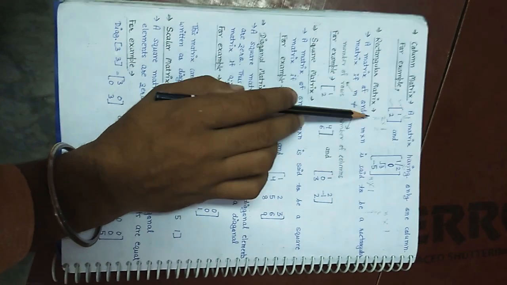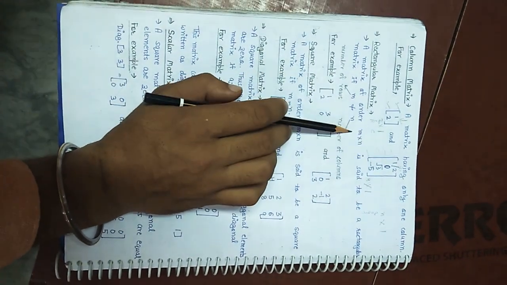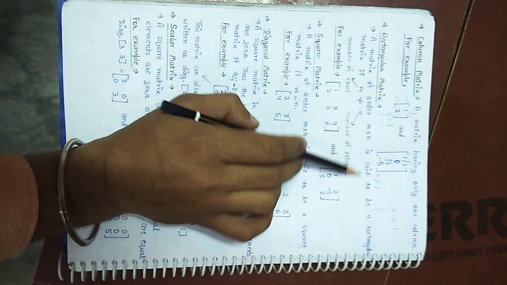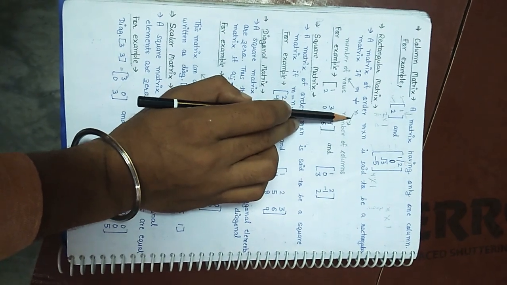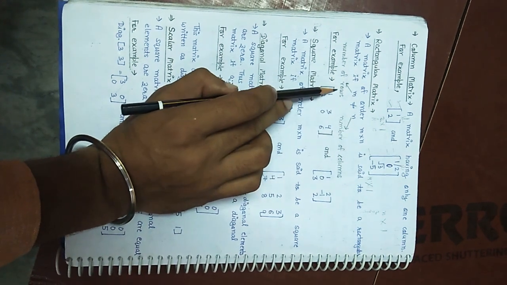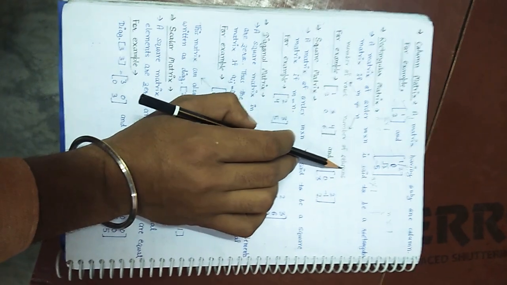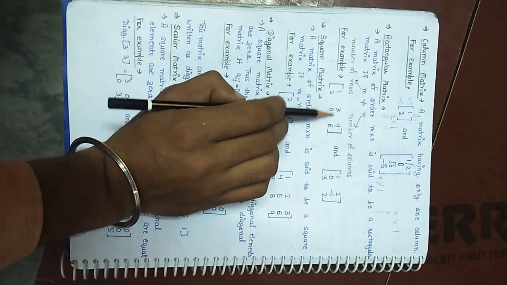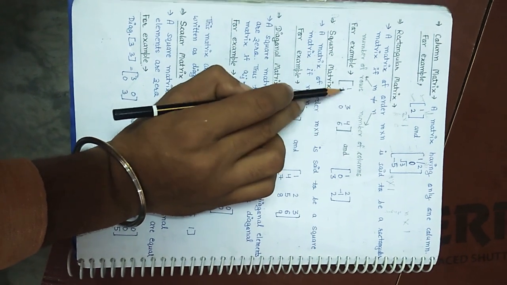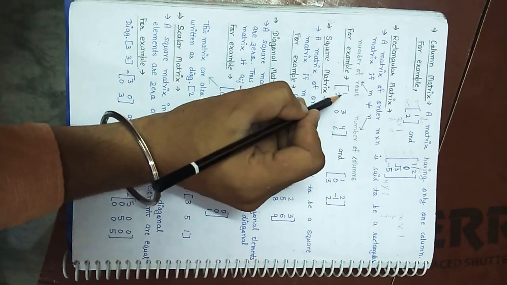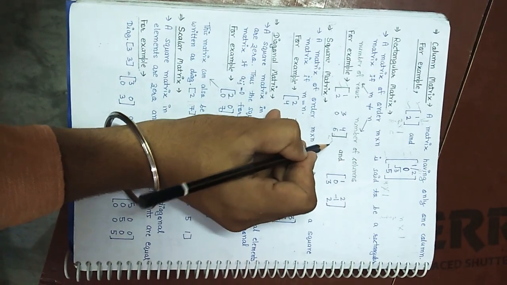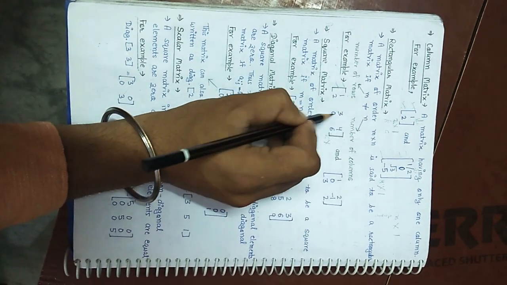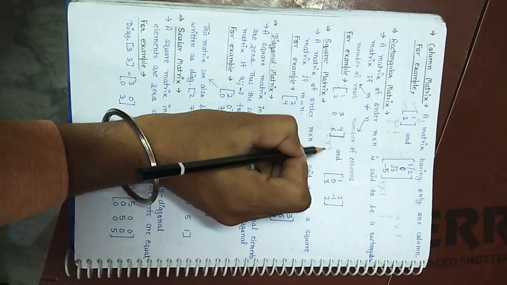Now, the rectangular matrix. A matrix of order m cross n is said to be a rectangular matrix when m is not equal to n, which means the number of rows is not equal to the number of columns. For example, in this matrix 1 3 4 2 0 6, there are 2 rows and 3 columns.